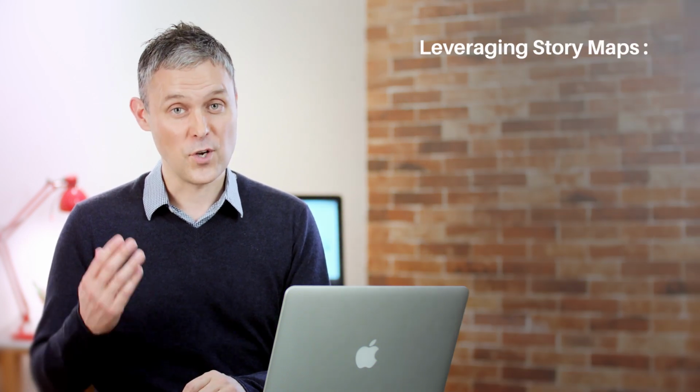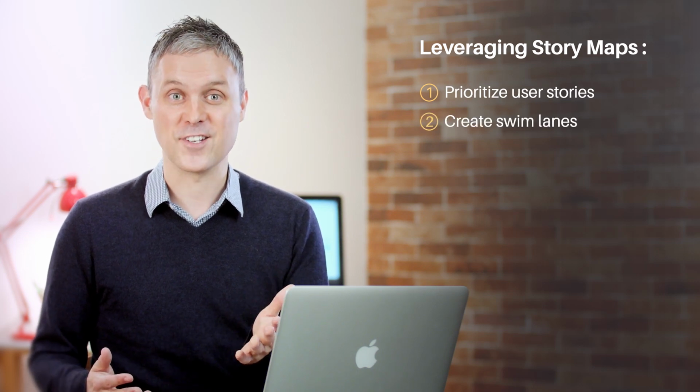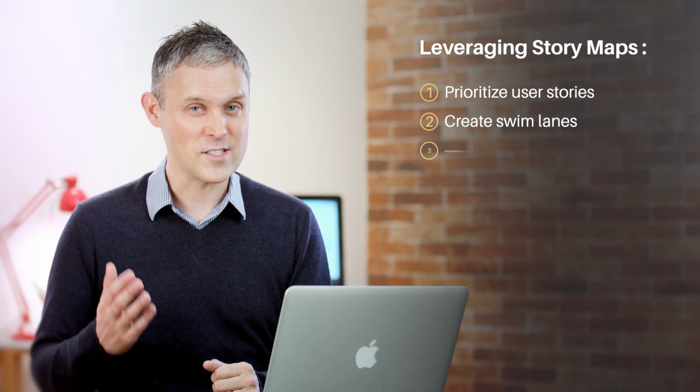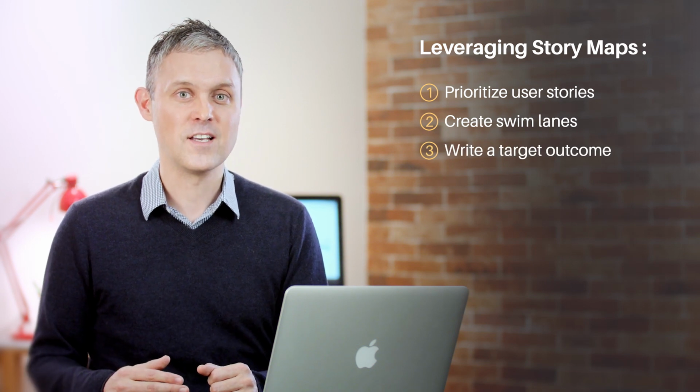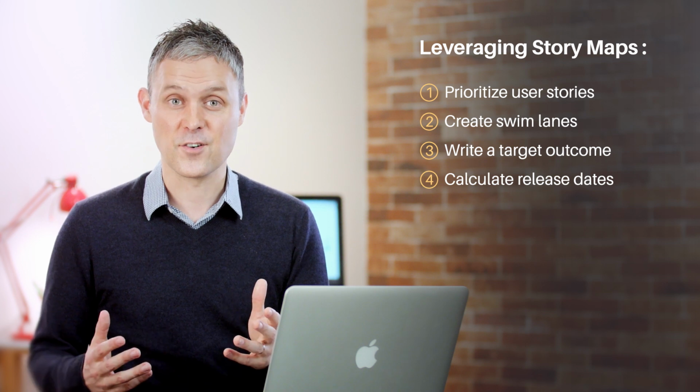In this chapter, we will look at using story maps to plan releases. There are 4 steps to leveraging story maps for release planning. Number 1, prioritize user stories. 2, create swim lanes for each release. 3, write a target outcome for each release. And 4, use story points and velocity to calculate your release dates.